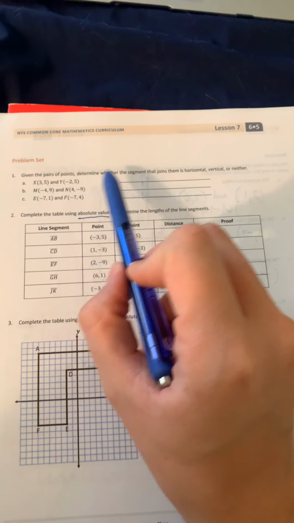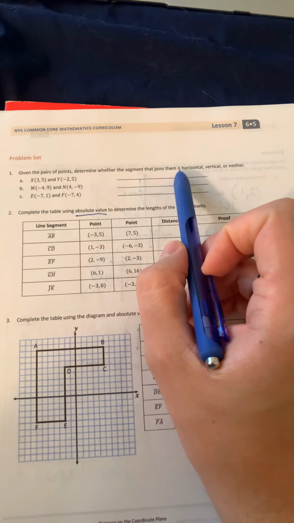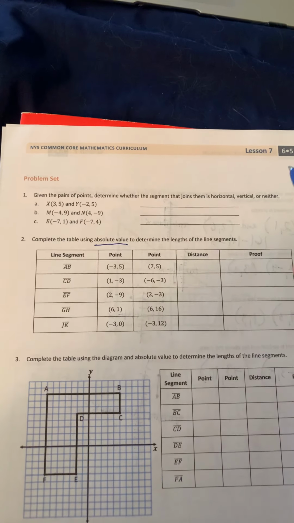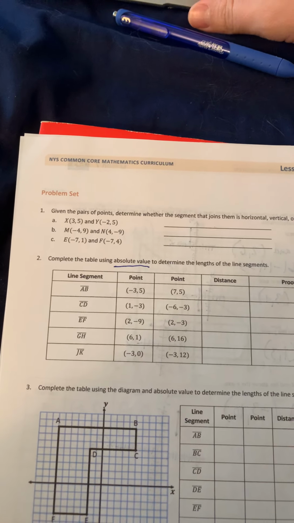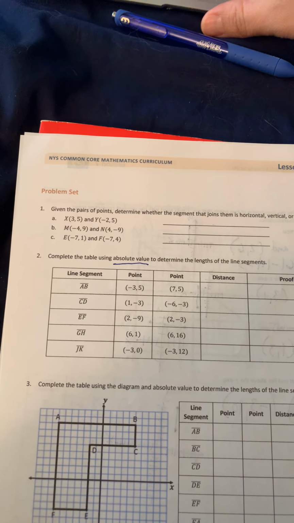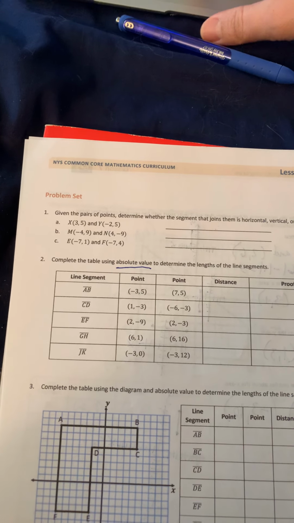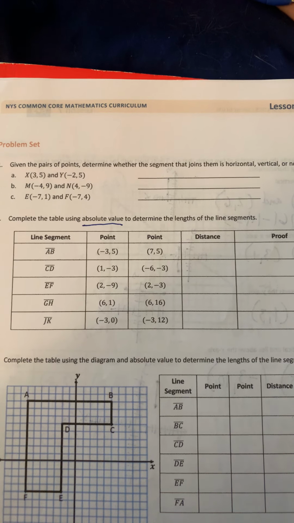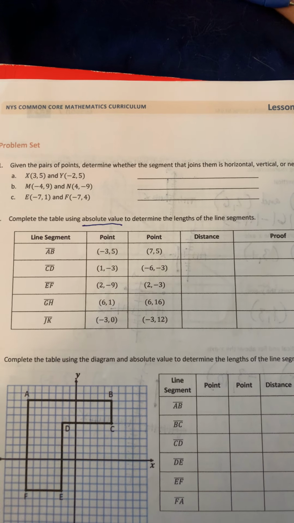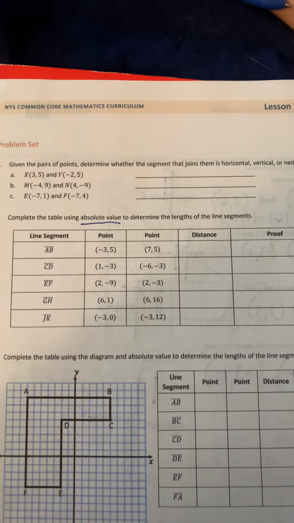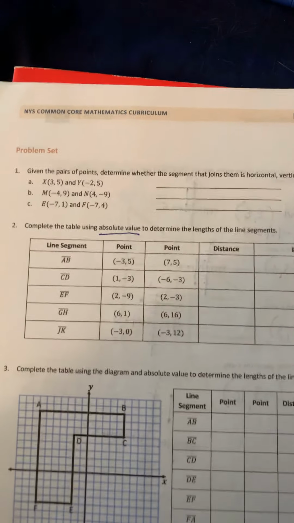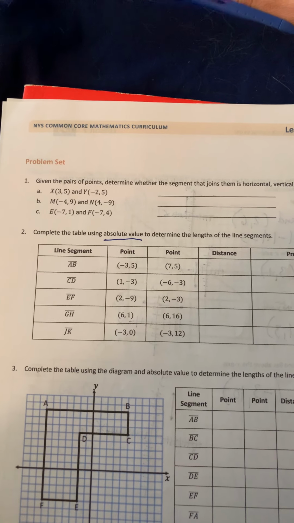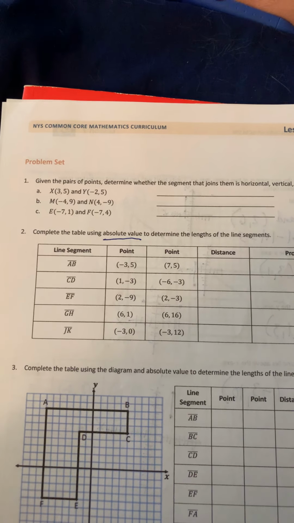Given the pair of points, determine whether the segment that joins them is horizontal, vertical, or neither. Okay. 3, 5, and 2, 5. This type of question works really well when we use an actual coordinate plane. It's easier to see, easier to understand, and it's very good to have visuals in front of you.